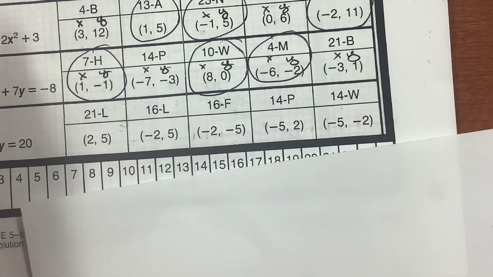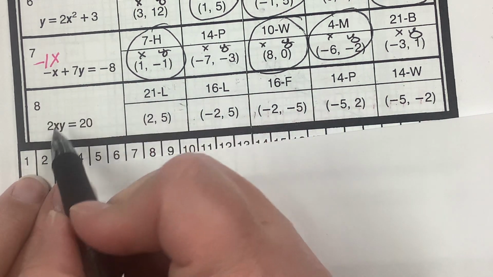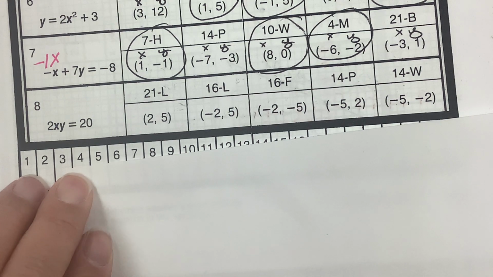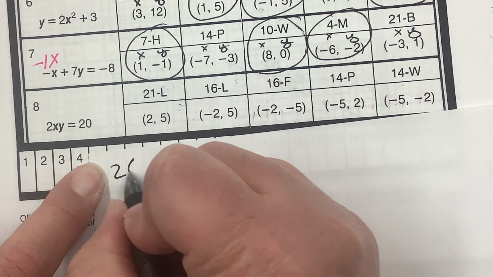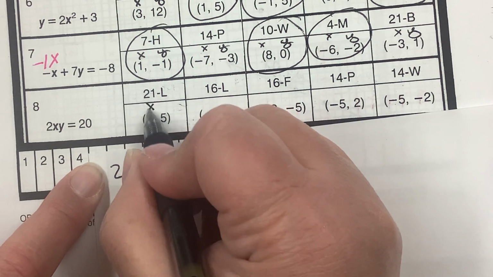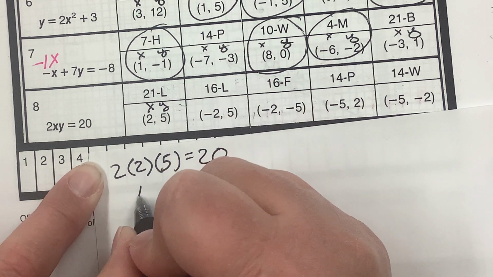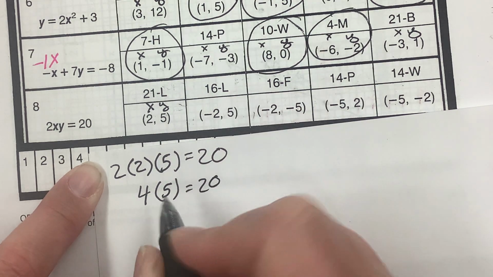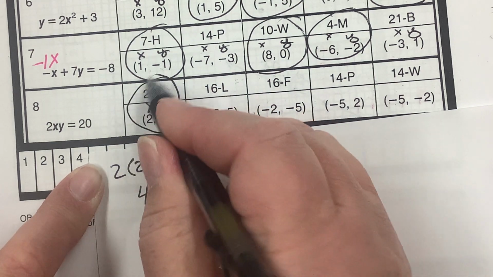All right. The last ones. 2 times x times y is 20. You're multiplying x and y times 2. So it's going to be 2 times 2 times 5, because remember, x and y. And we're seeing if it equals 20. 2 times 2 is 4. 4 times 5. Last I checked, that was 20. That equals 20. So this one worked.